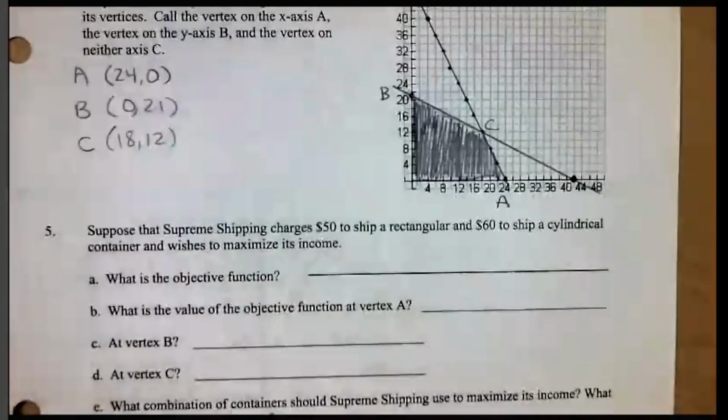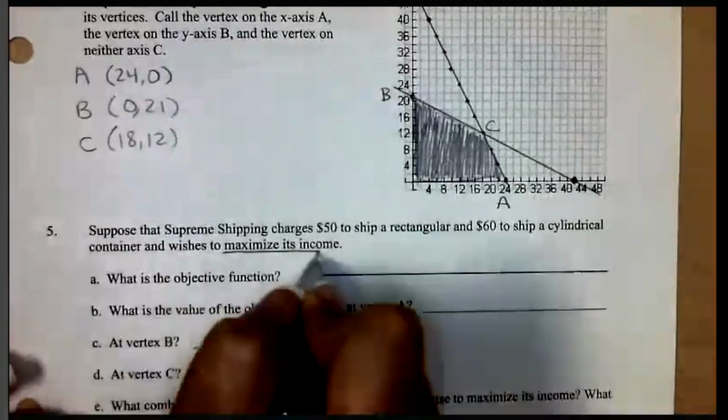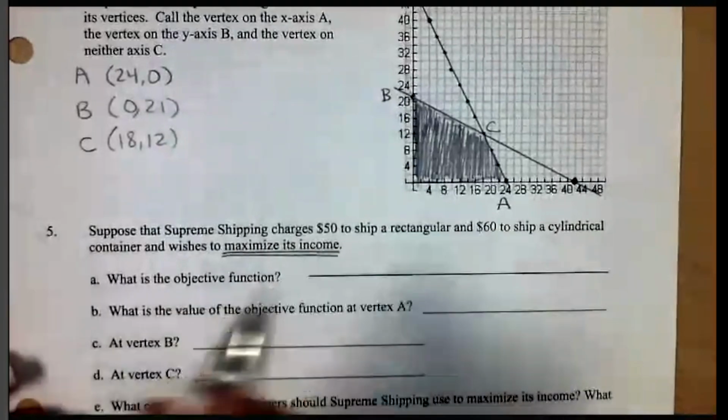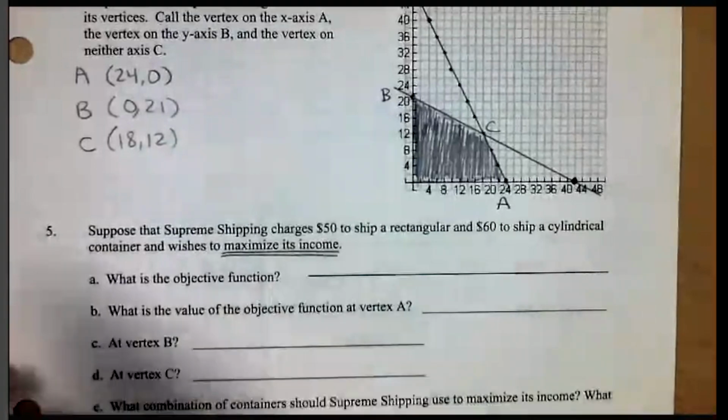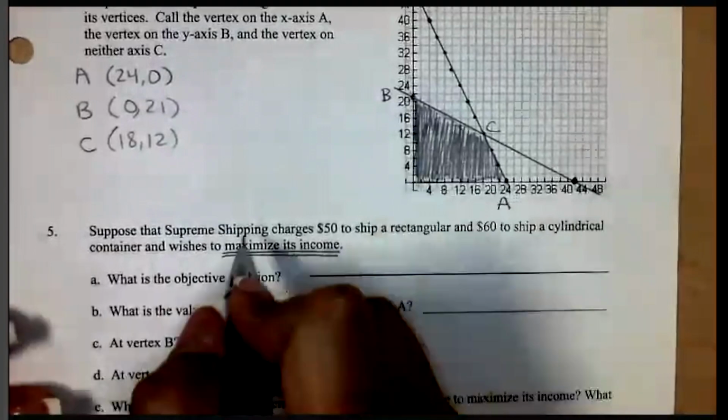All right, so the purpose of our problem here, it says, suppose that Supreme Shipping charges $50 to ship a rectangular and $60 to ship a cylindrical container and wishes to maximize its income. There's the goal of the whole problem, and usually of the real world situation. People want to maximize their profits. That's what our objective function is going to represent.